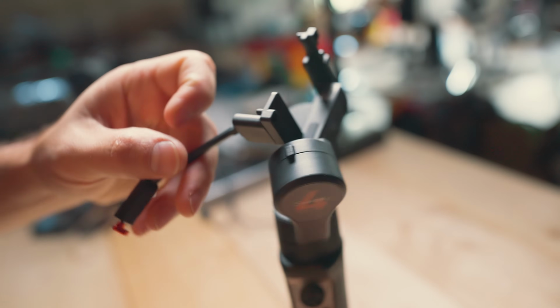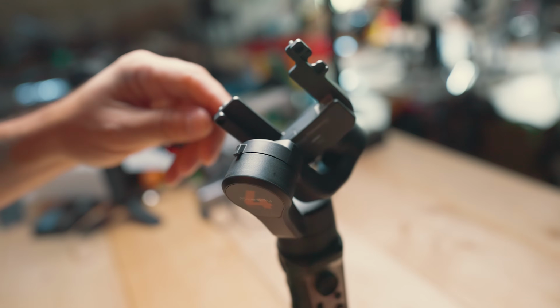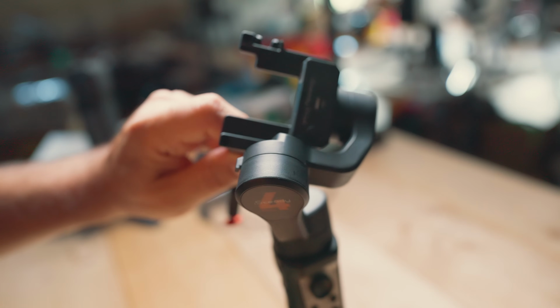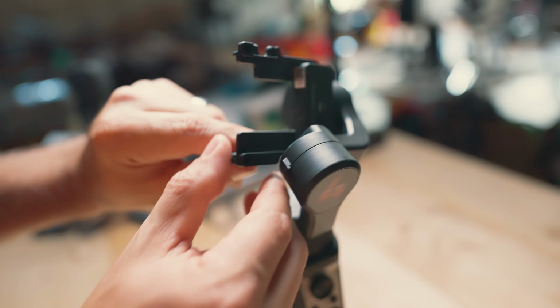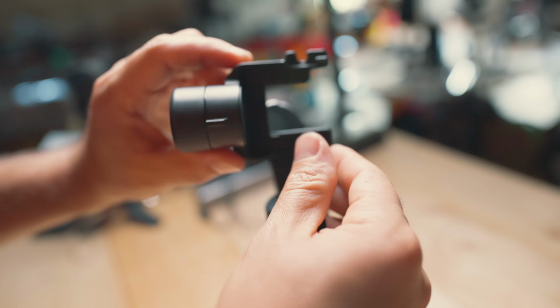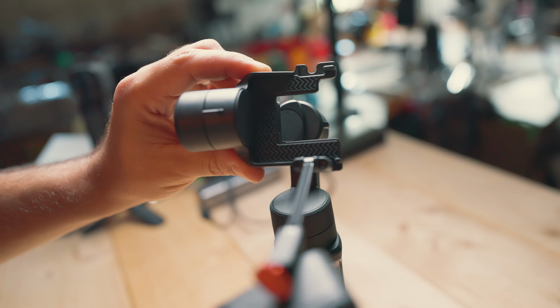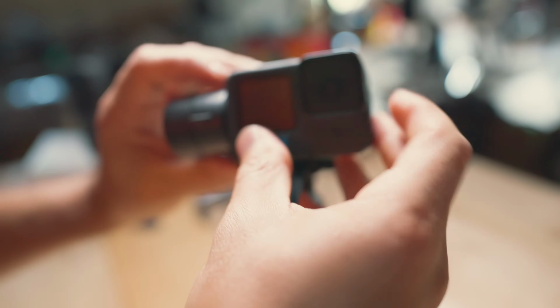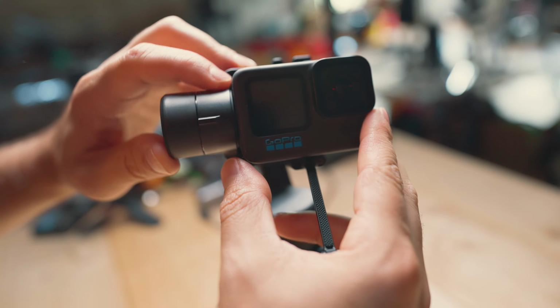You're going to have the buttons on the gimbal facing toward you, and you're going to make sure this part of the gimbal right here, where it says iSteady Pro 4, is upright so you can read it. And then you're going to turn this around. Here's where you're going to put your GoPro.